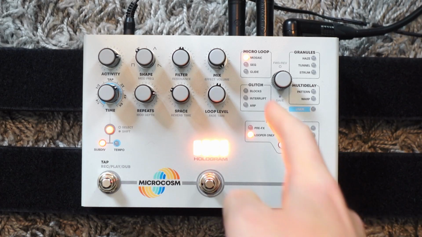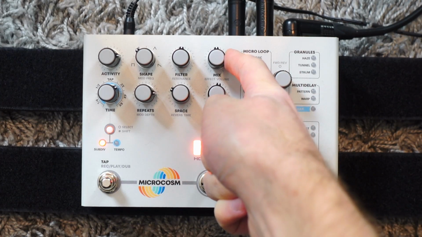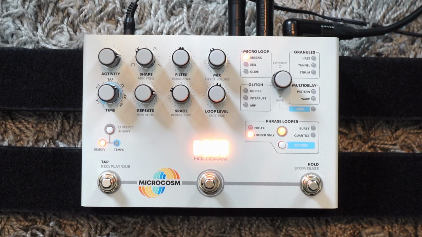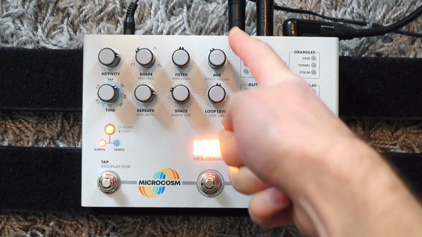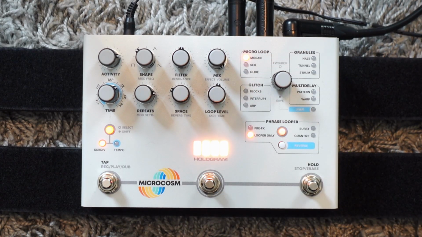I think that if I back off on the mix, it's gonna be more a chorusy kind of feel to it. And like this, it's more like a vibrato.